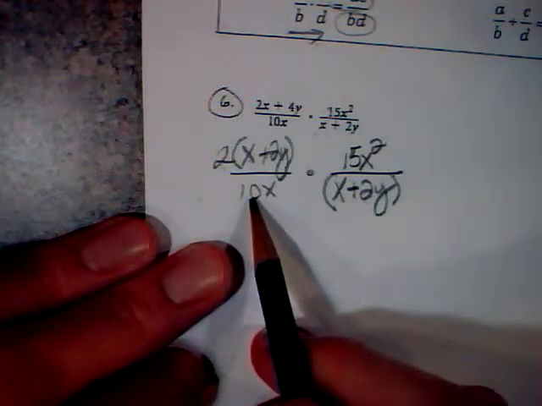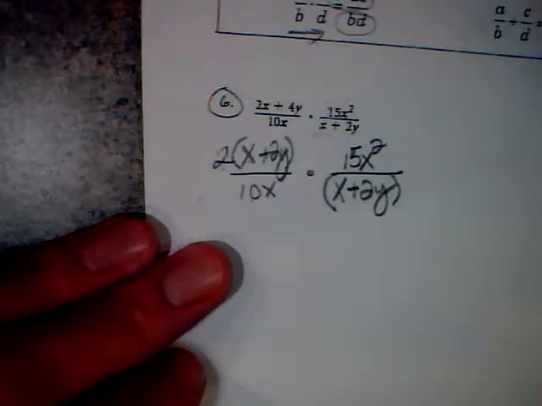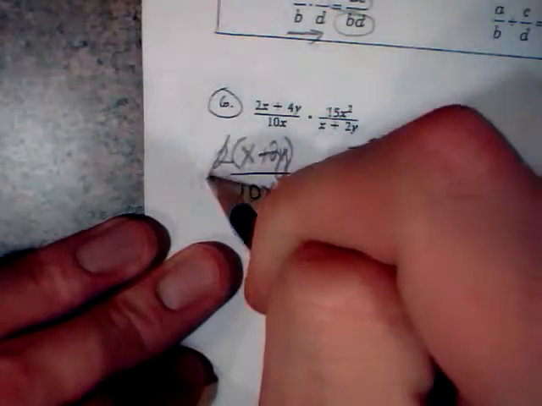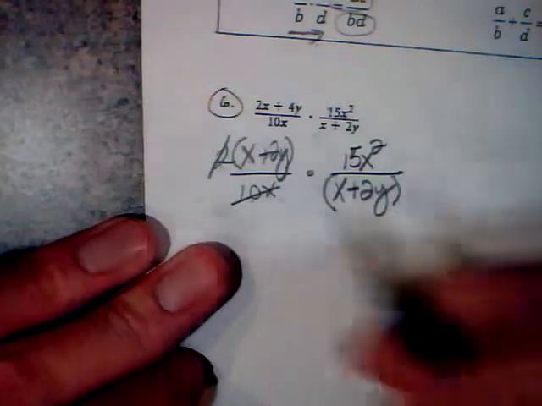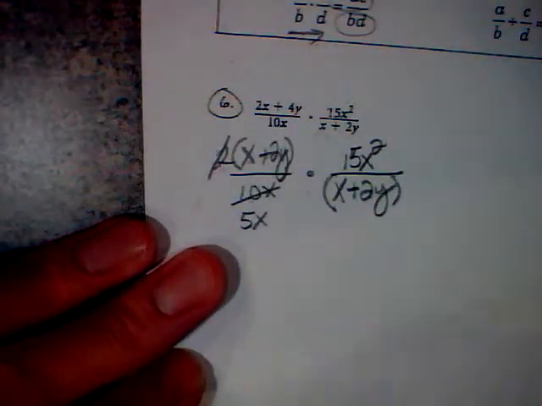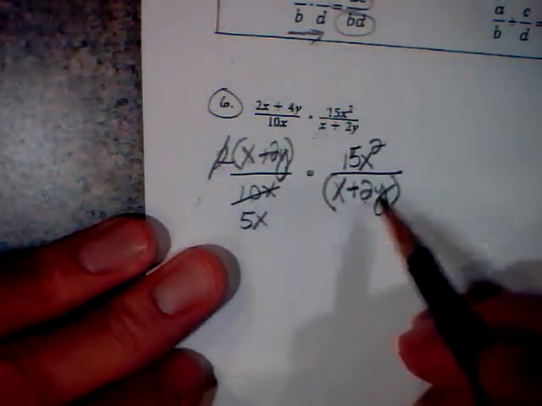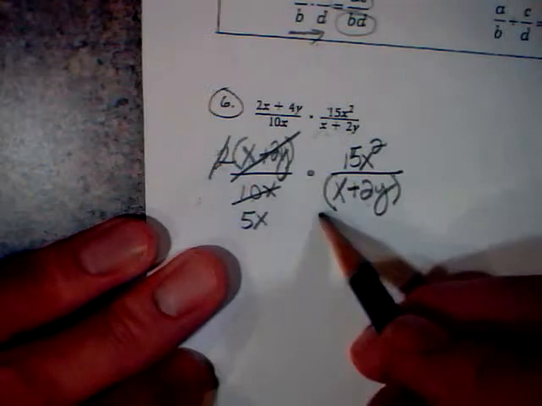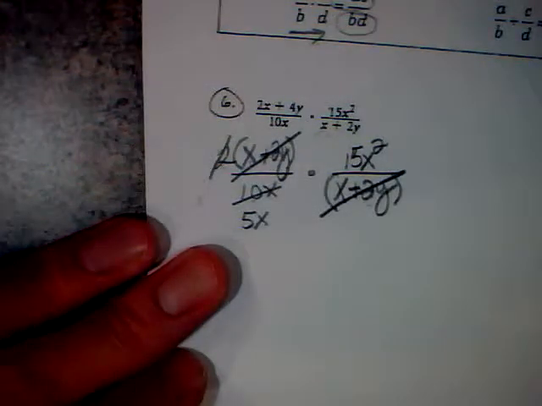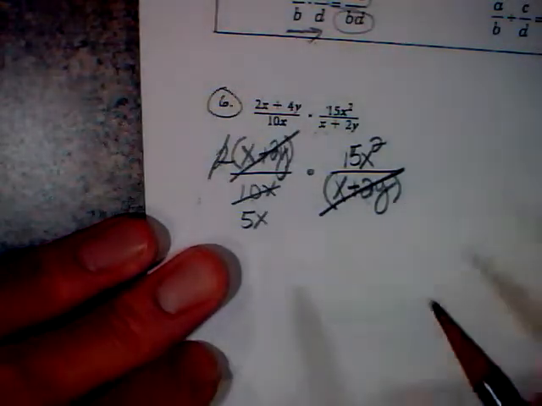But you will notice the 10 is multiplied by this x, and since this is just multiplication, we have factors, because factors are things that are multiplied. So this 2 can cancel with this 10x, which will leave you with a 5x. And then you'll notice we have an x plus 2y in the numerator and an x plus 2y in the denominator. Those entire sets of parentheses can cancel because they're 100% the same. So both terms in the numerator here are gone.